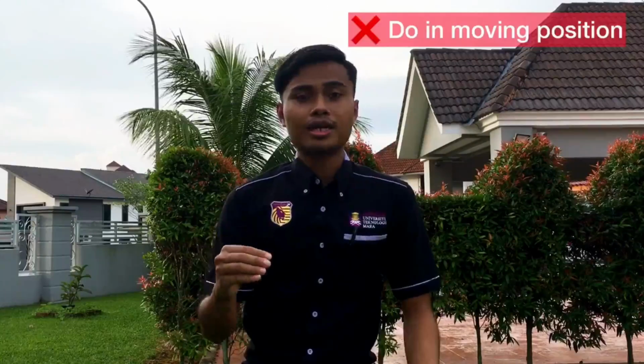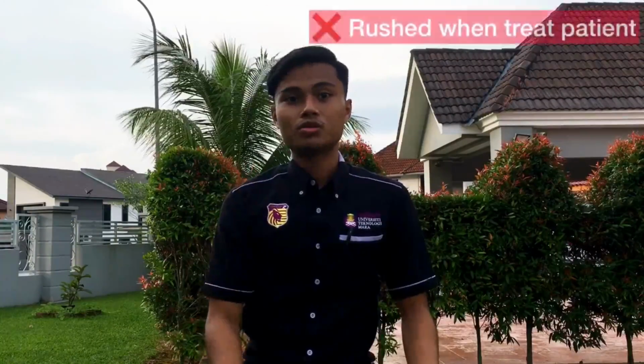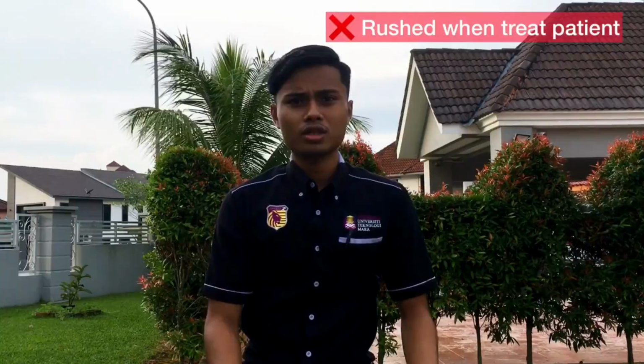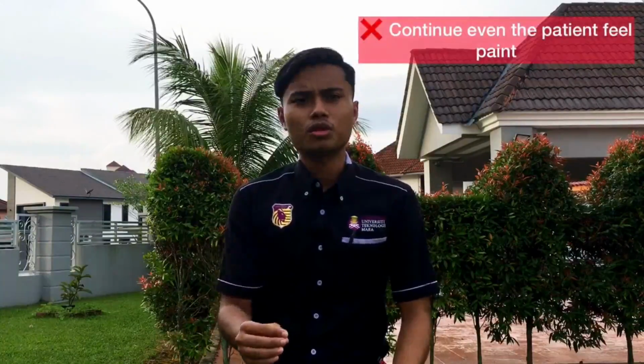Now are the don'ts, the things that we can't do when we do the test. The first one is we can't do the test if the patient is moving. The second one is we do it in a rush motion or in a rush. The third one, we cannot do the test without the permission of the patient. And the last one, we cannot do the test if we do not stop when the patient feels pain.